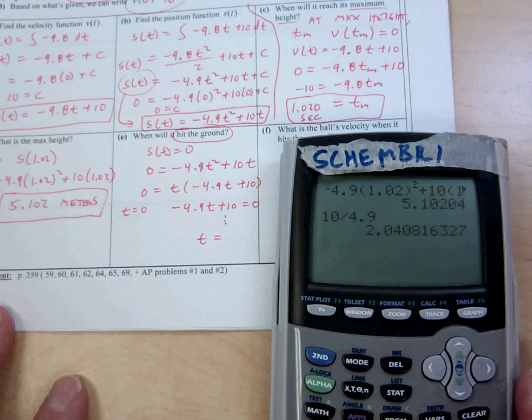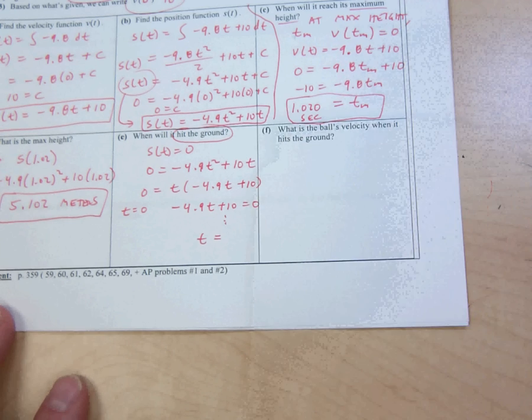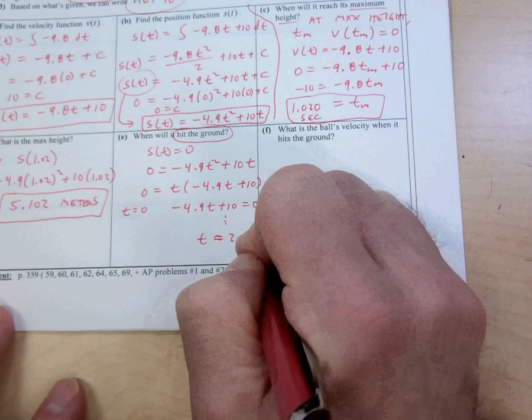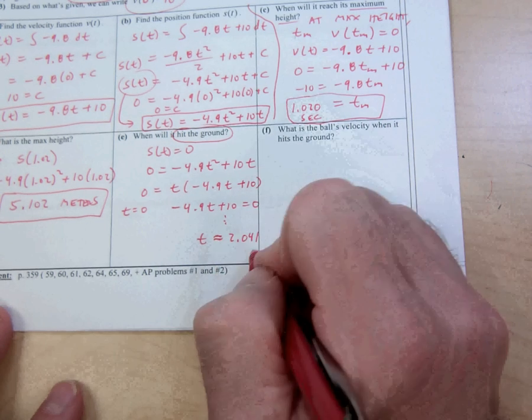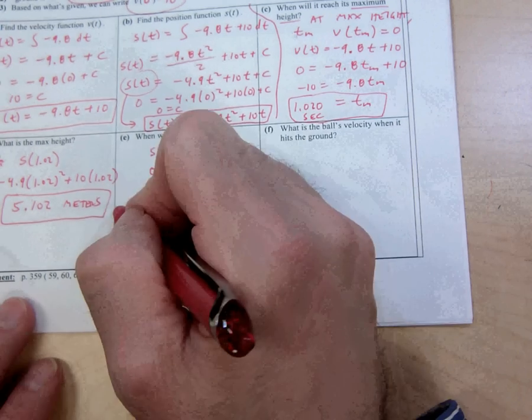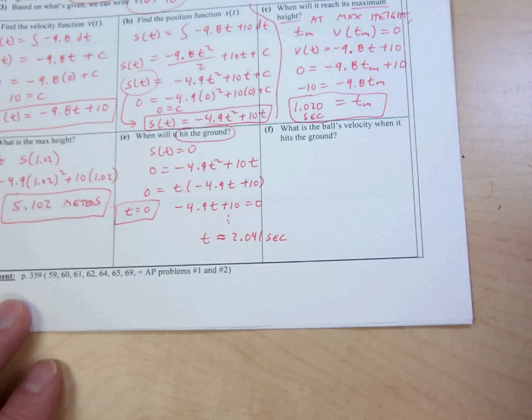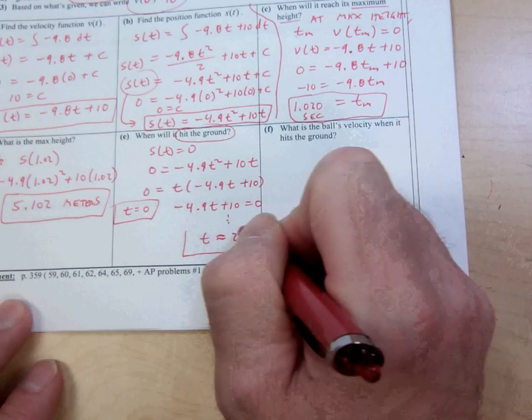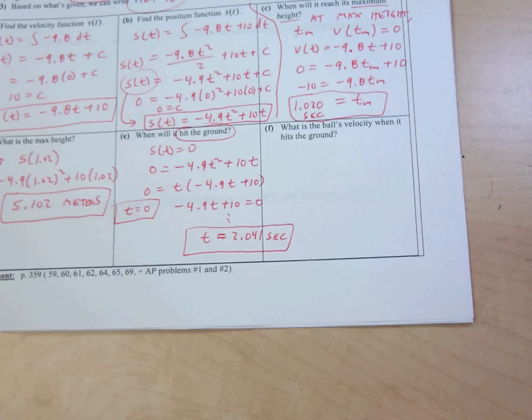2.041, okay? And this is what? Seconds, right? So, in other words, the ball's on the ground at the beginning at time equals 0, and then again, what? 2.041 seconds later, it'll be on the ground again, right? Okay?